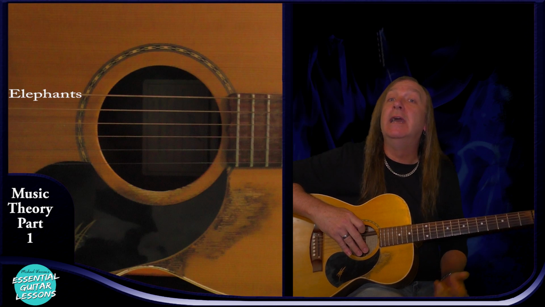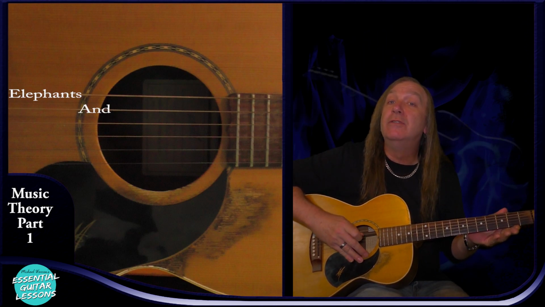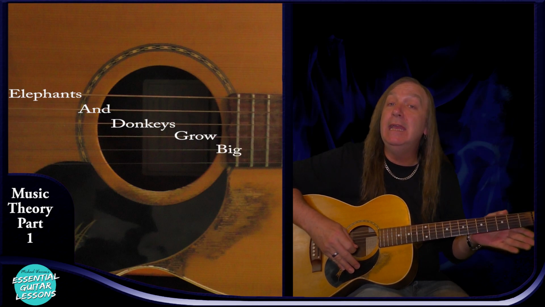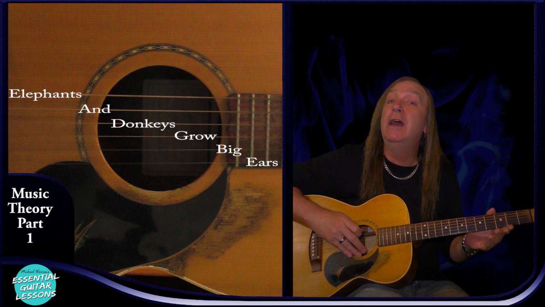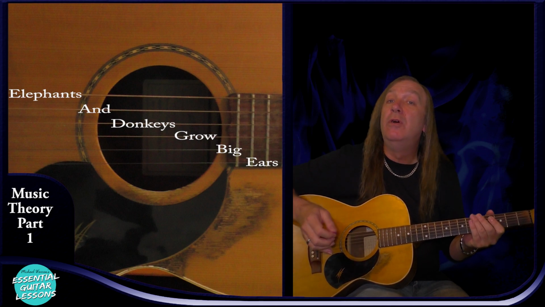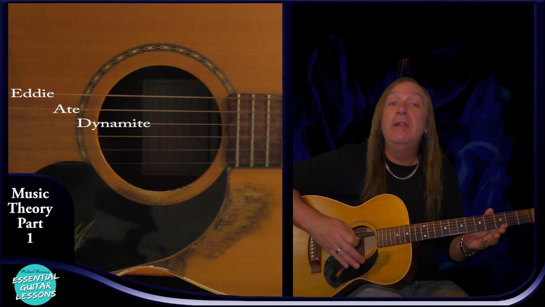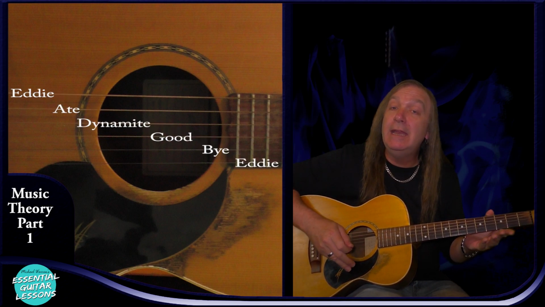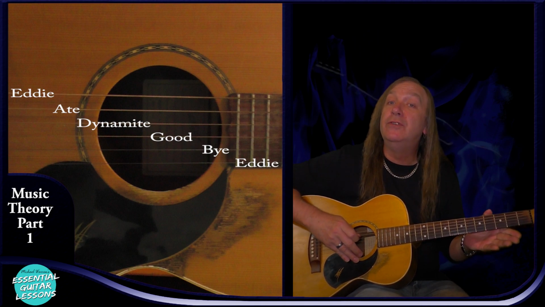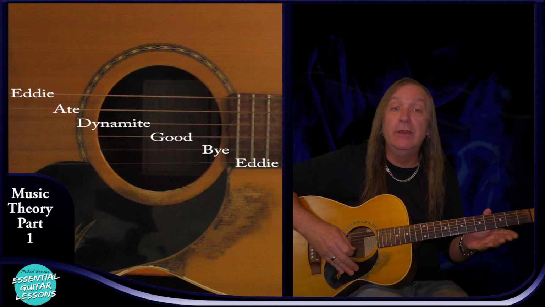So that's nice and easy, that's just the numbers of the strings. Now we also have the names of the notes for each string. And each string has a note name, and we can use an acronym to remember this. So we're starting from our top string, and we can have elephants and donkeys grow big ears. So as we move down, so E, A, D, G, B, and E. Or we could also have Eddie, A, dynamite, goodbye, Eddie. So E, A, D, G, B, and E.